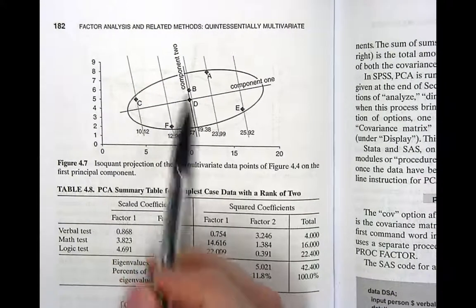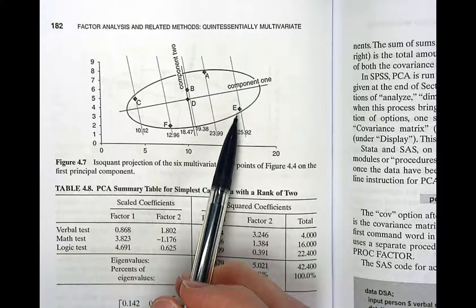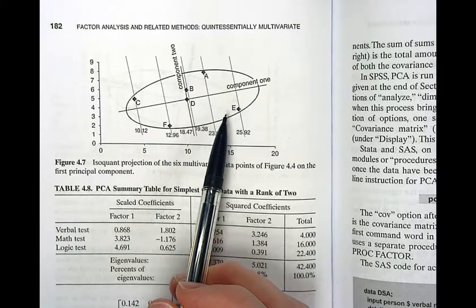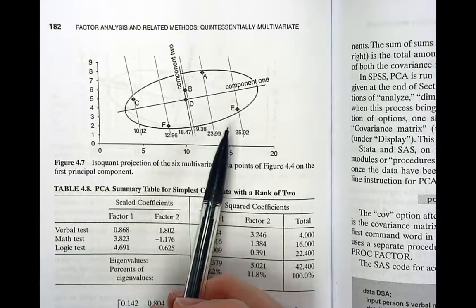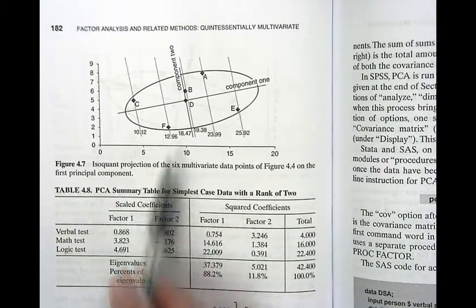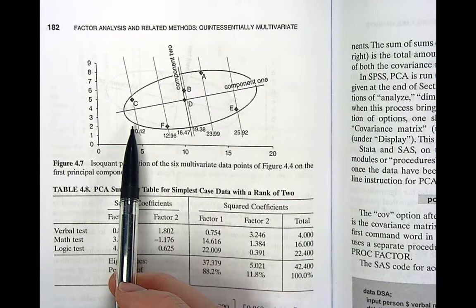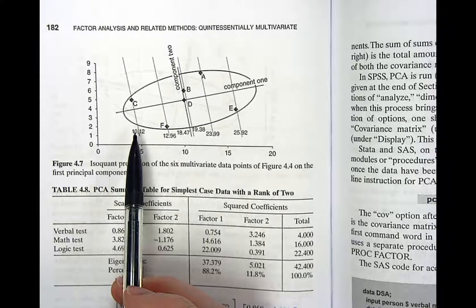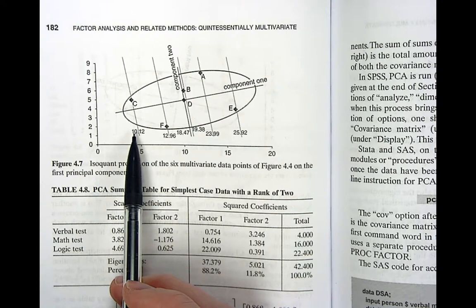the metric location of each intersection corresponds to the component scores that we calculated previously in video 4.13. Now, a quick explanation. These lines drawn perpendicular to the first principal component are called isoquants. Now, isoquants are lines marking equal quantitative value.